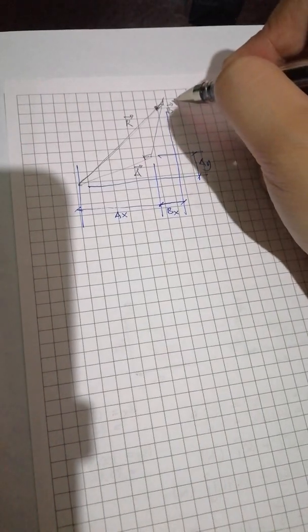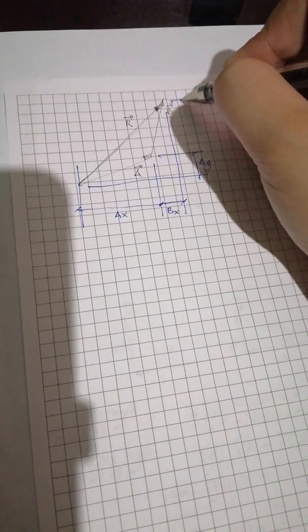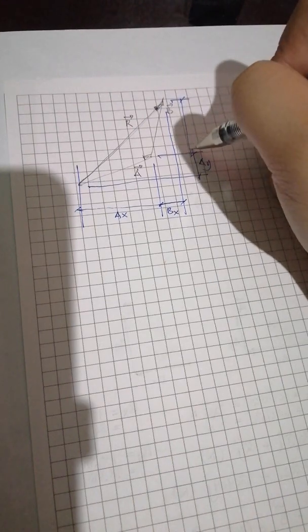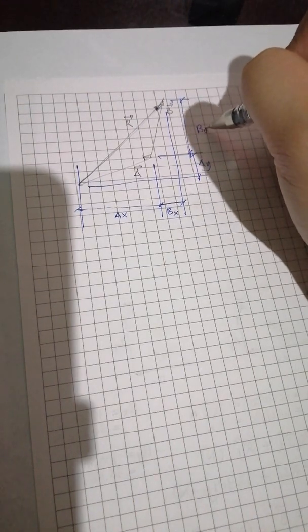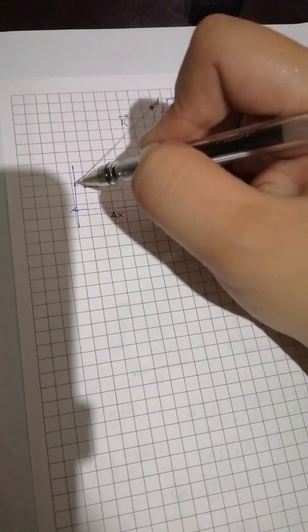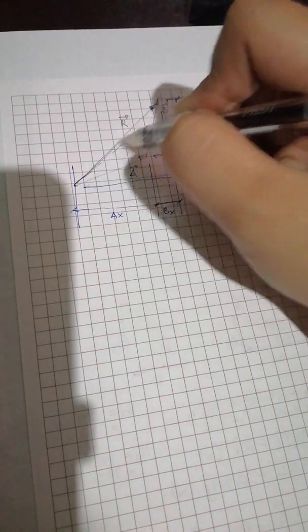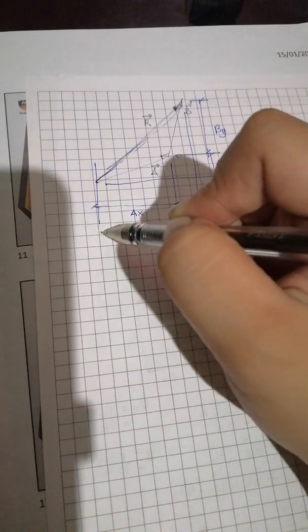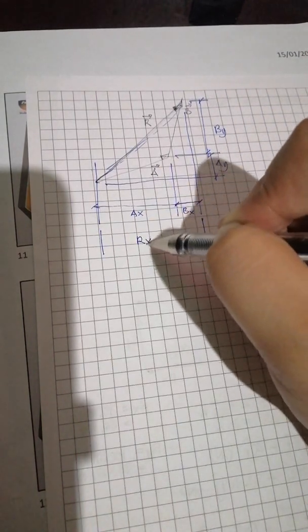And then, this height is By. Therefore, this entire length is Rx.